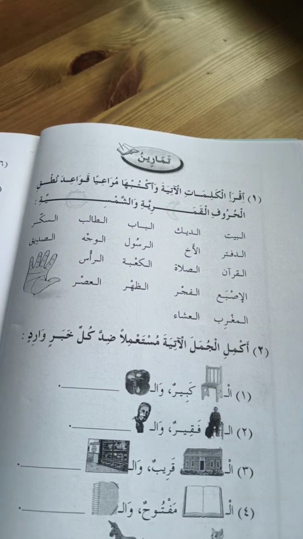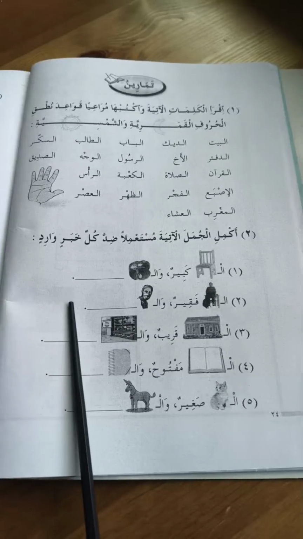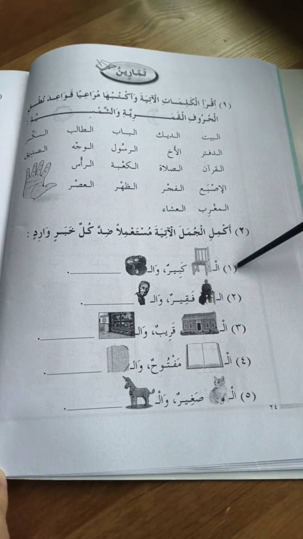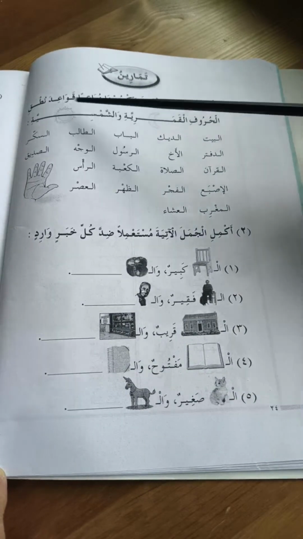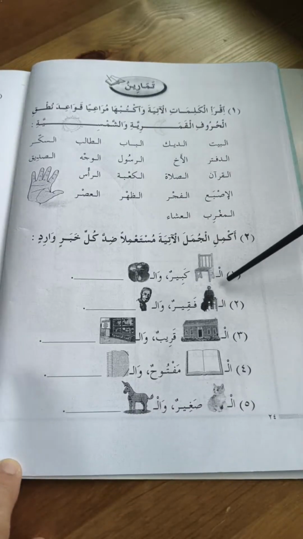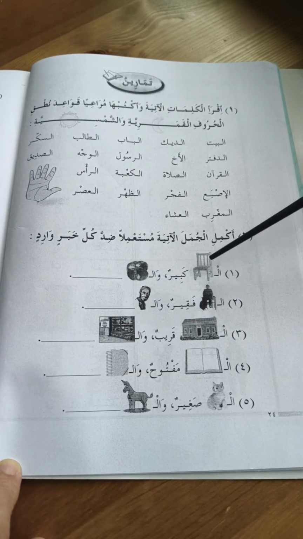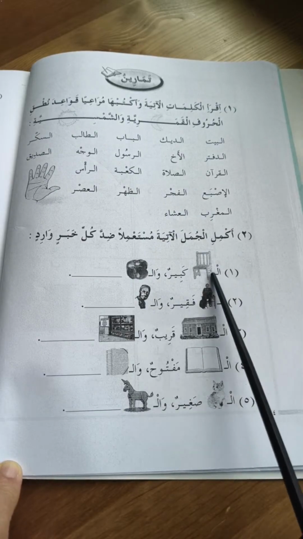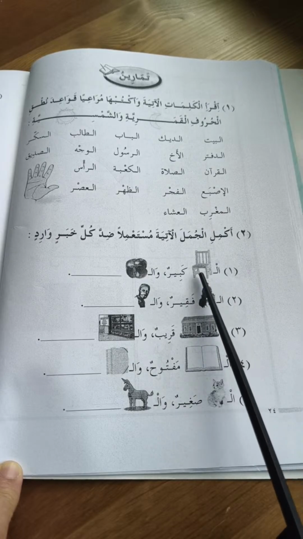And next, exercise number 2. This is the last exercise actually. We have the sentence, the picture, and there is a blank space. What do we do? We are going to read and try to find the answer. So change the picture into the word. For example, this is a chair. Al-kursiyu kabirun. The chair is big.